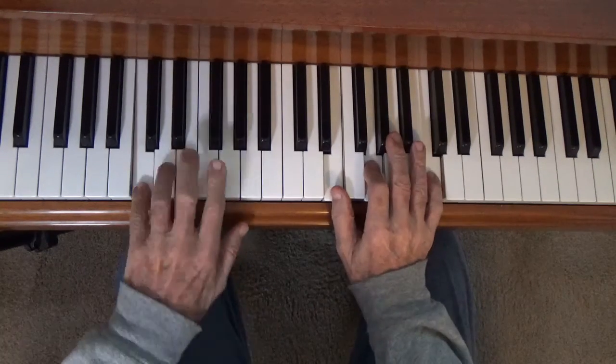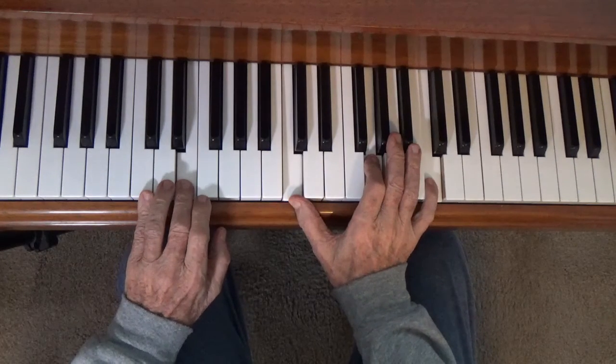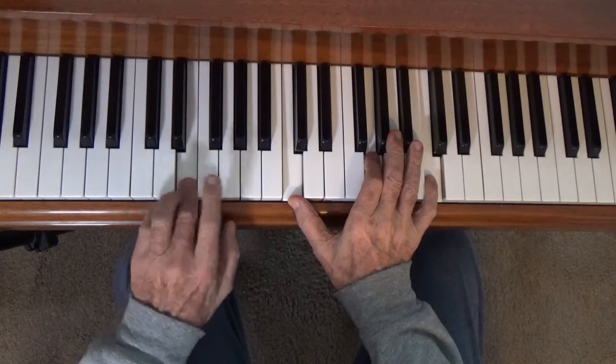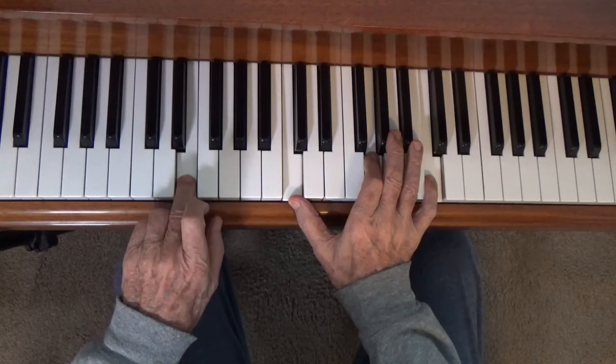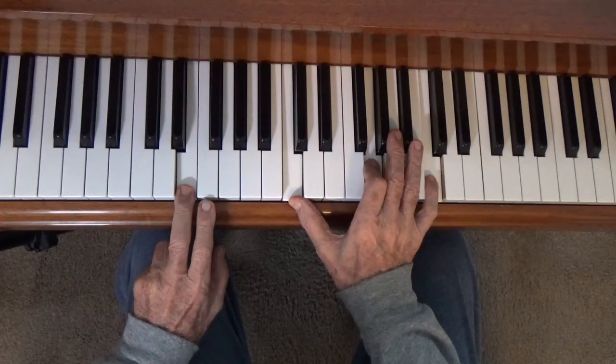Okay, C. So we can go from here to here. Now this is not the progression of the chords, but I'm just showing you C major, or C major with 3rd on the bottom.